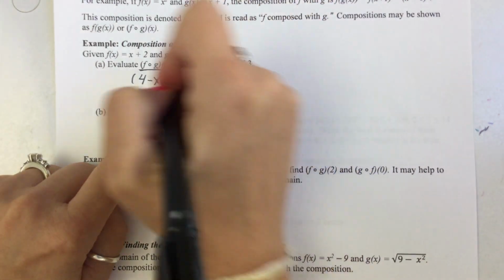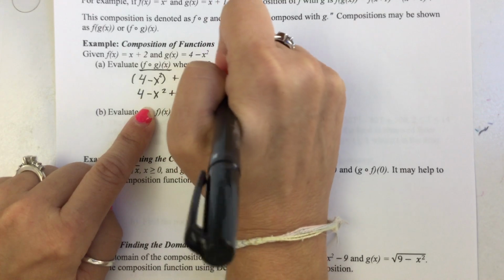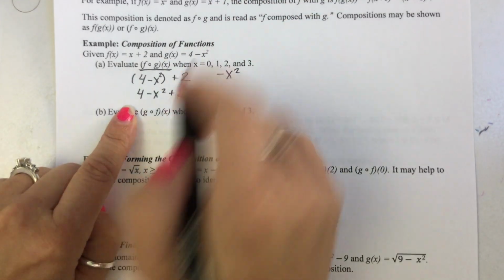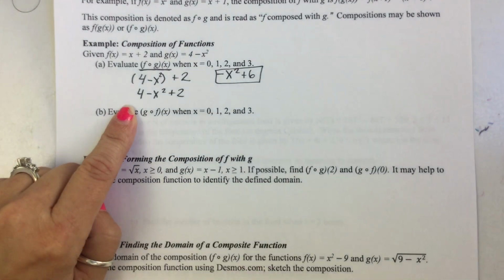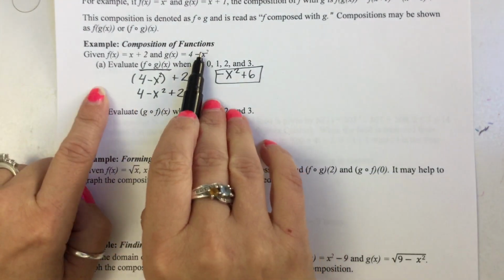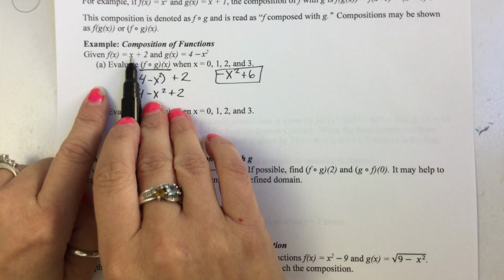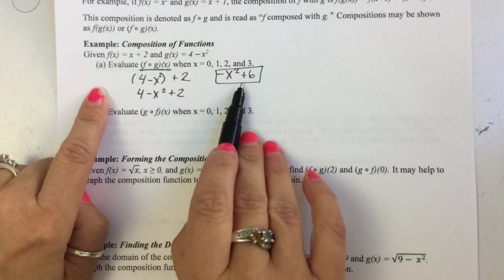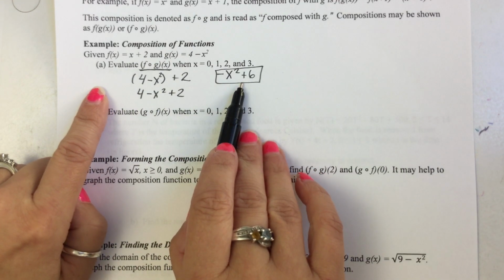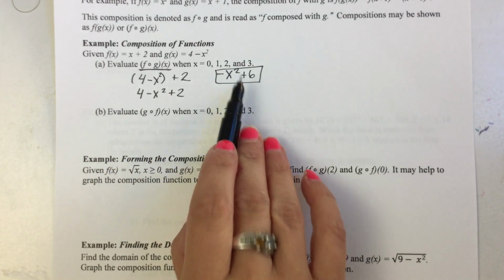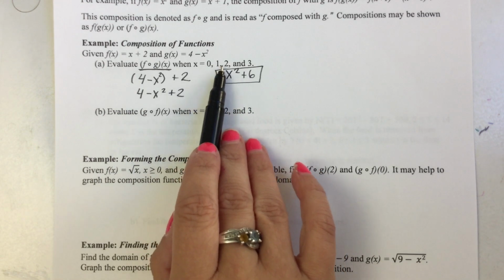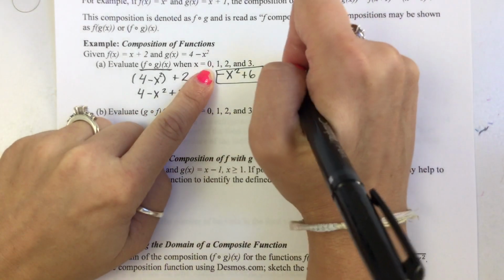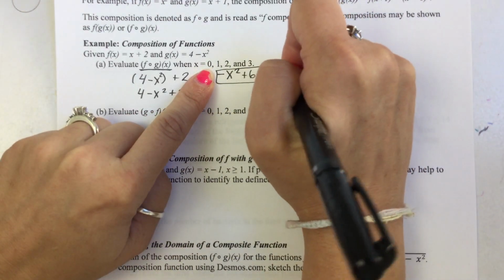I can combine my like terms. So I would have negative x squared, 4 plus 2 is 6. That is called a composite function. You took the g function, filled it into the variable for the f function, combined your like terms, and that's what we get. Just like we could do when you had operations of functions, now we can do evaluating. We can replace the x with 0, 1, 2, and 3.